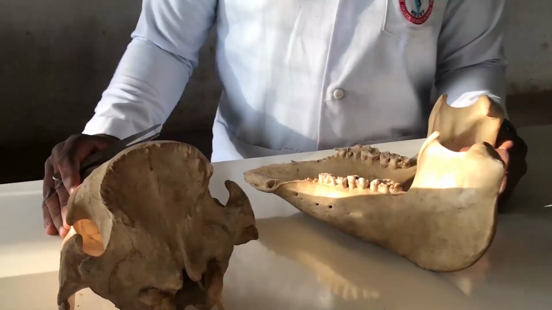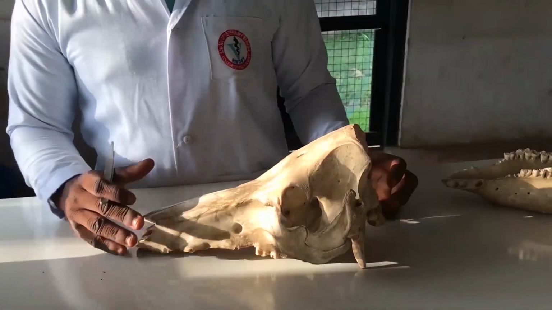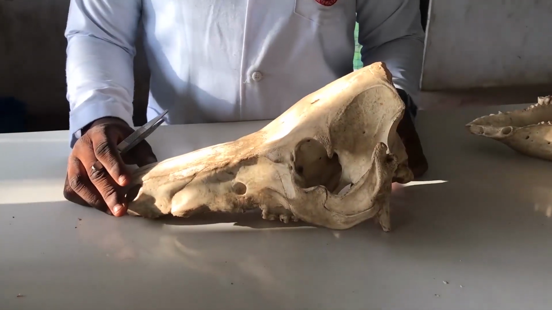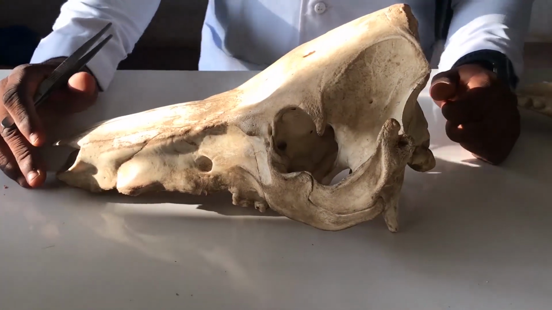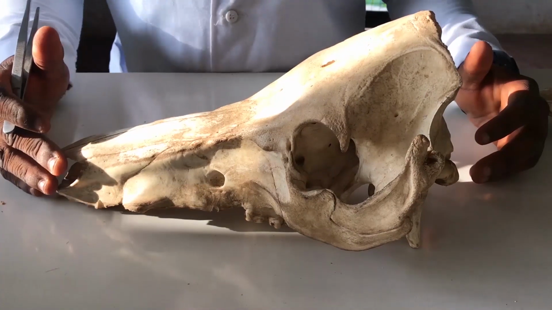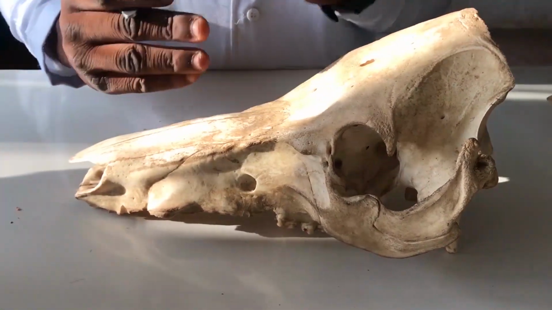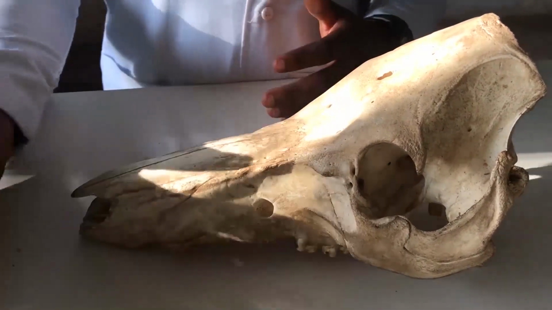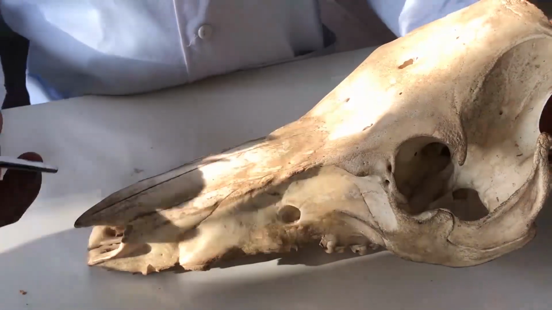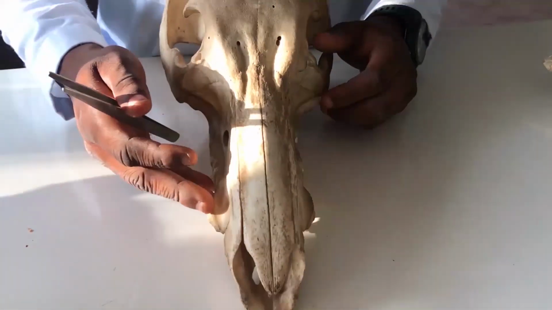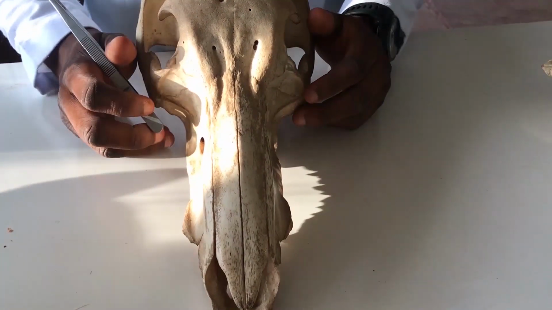For the time being, we'll be talking about the cranium of the skull. That's the upper half of the skull. The cranium of the skull is in two parts. We have the neurocranium and the splanchnocranium. The neurocranium refers to the bones that house the brain, and the splanchnocranium refers to the facial bones. So, for the time being here, we're talking about the facial bones. Those are the bones that make up the splanchnocranium.